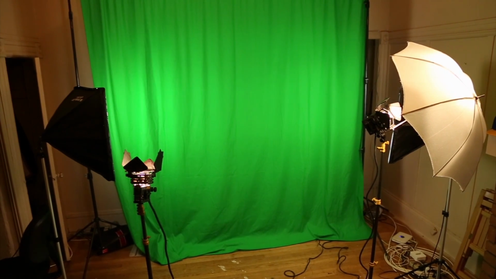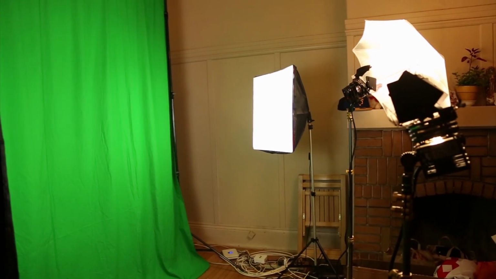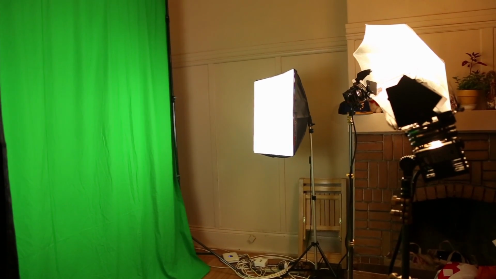So the second thing you need to know, once you have your green screen up, and it's big enough to cover the talent, is you need lights. You can't key out the green screen without proper lighting. So we've got two lights here that light the green screen. We've got a fill light here and another fill light here.